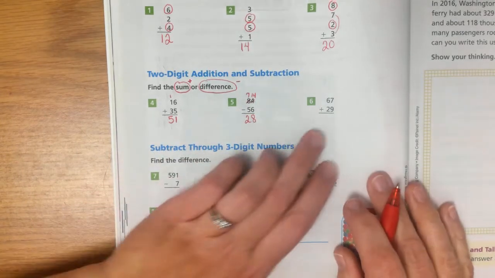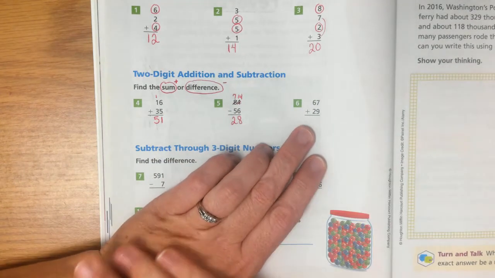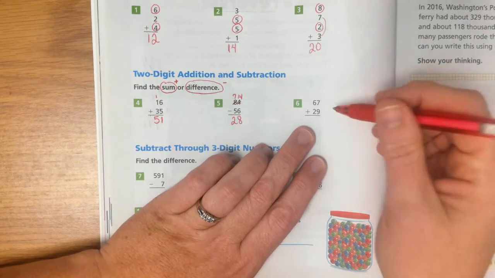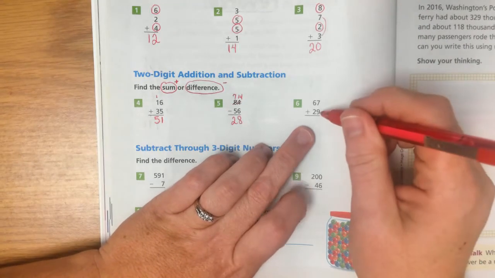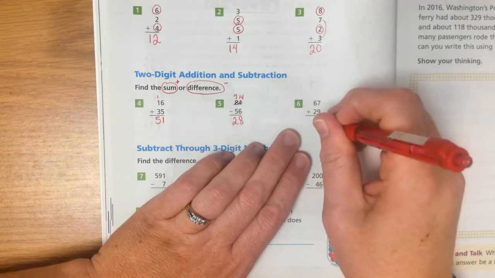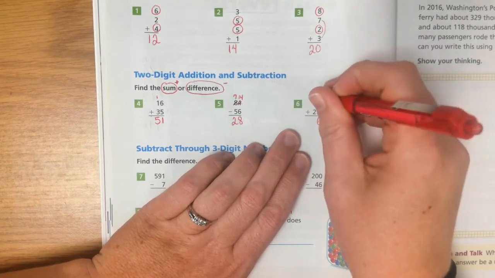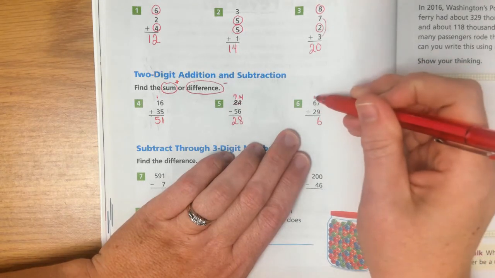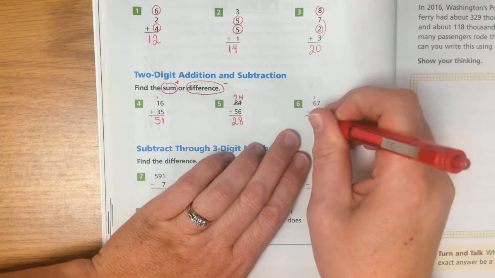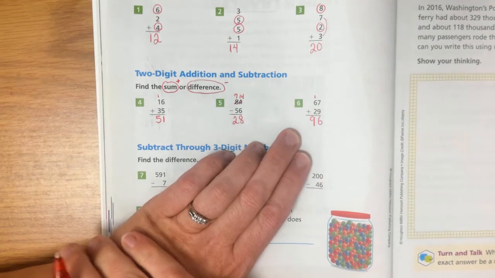Number 6, are we finding the sum or the difference? I hope you said sum. There's a plus sign. 9 plus 7 equals 16. Regroup the 10. 6 plus 1 is 7, plus 2 is 9. So we have 96.